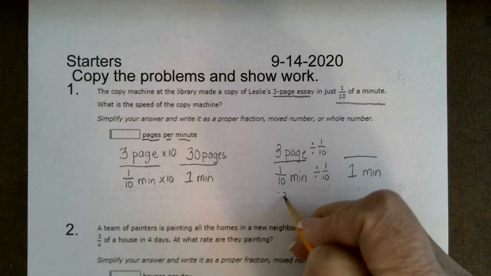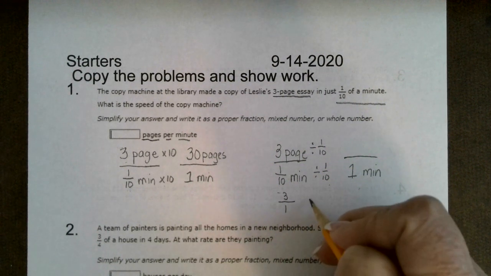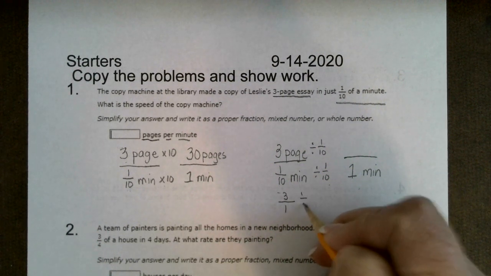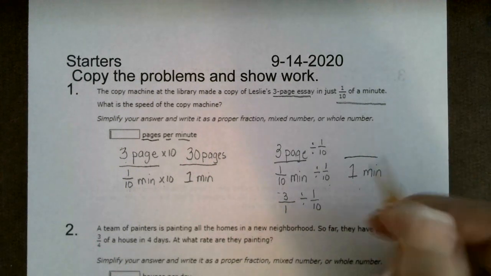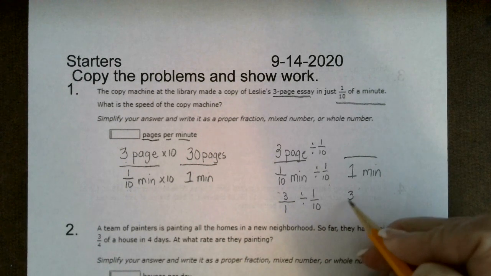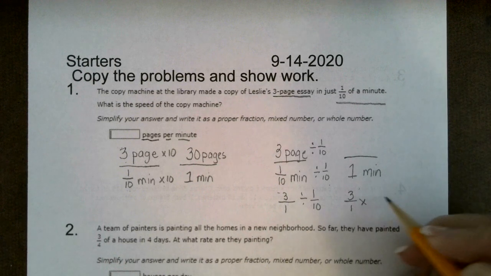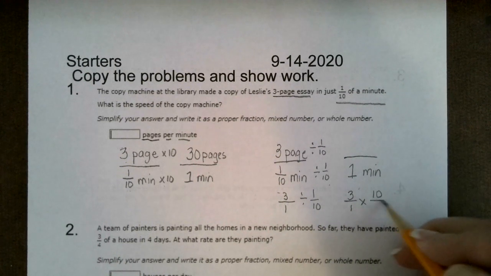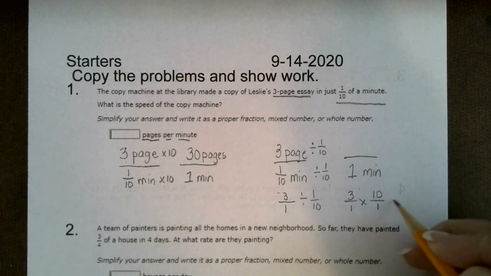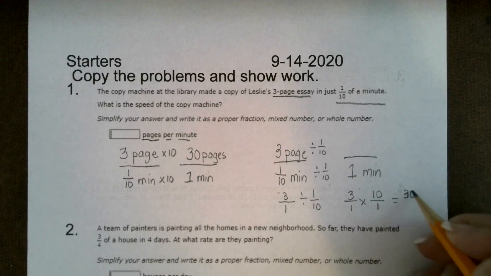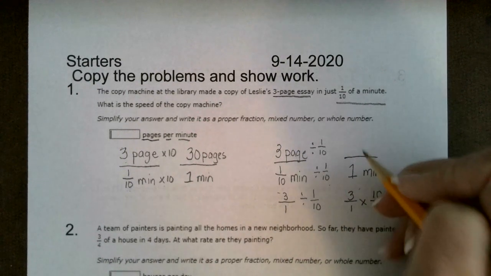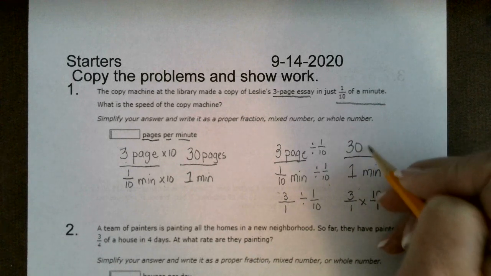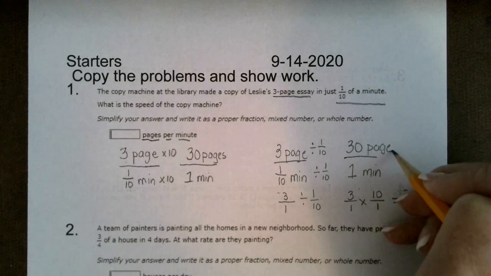So we have 3 pages over 1 divided by 1/10. And you can keep the first number, change, and then you need to remember to flip that second, do the reciprocal, and that would give us the 30 over 1, or 30 pages per minute.